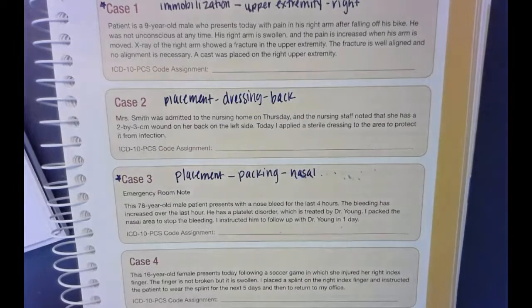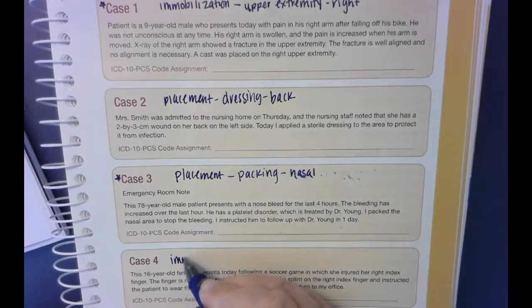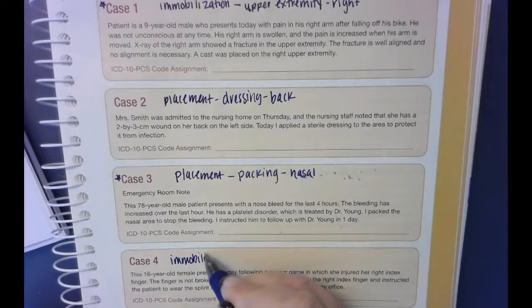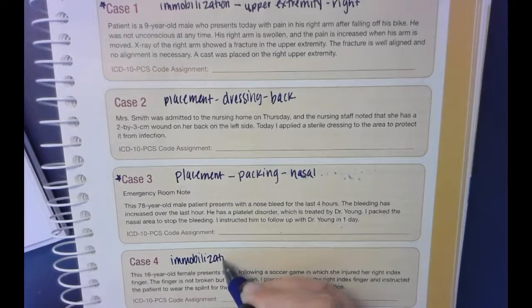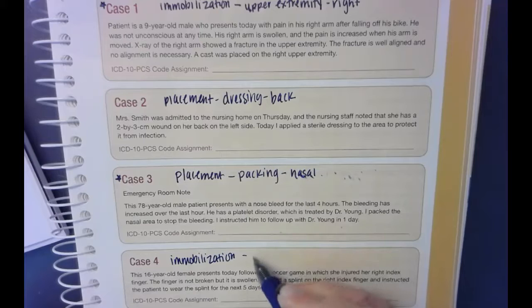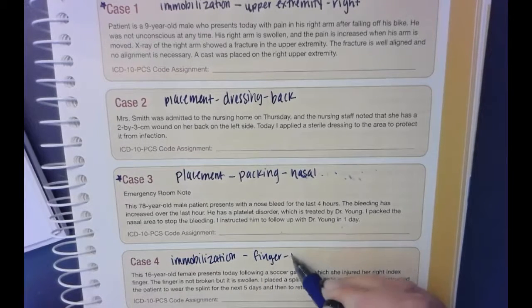For number 4, a 16-year-old female presents following a soccer game in which she injured her right index finger. Not broken, but swollen. Put a splint on. So that would be immobilization again. And then finger. And then right.